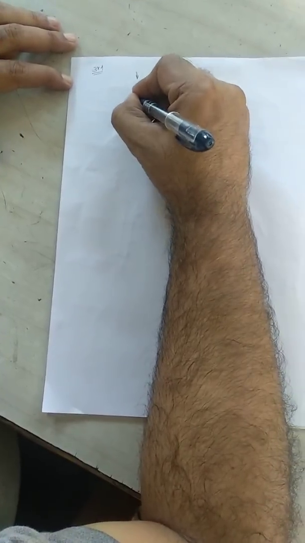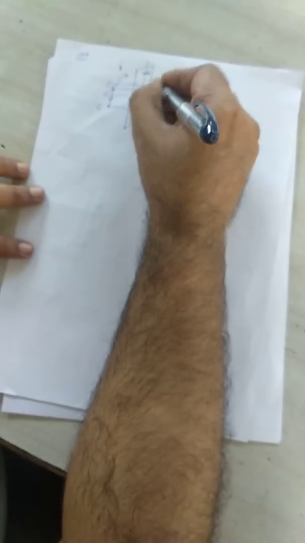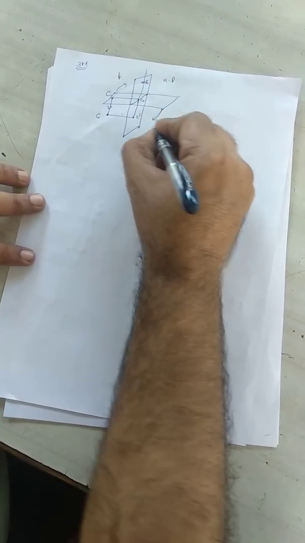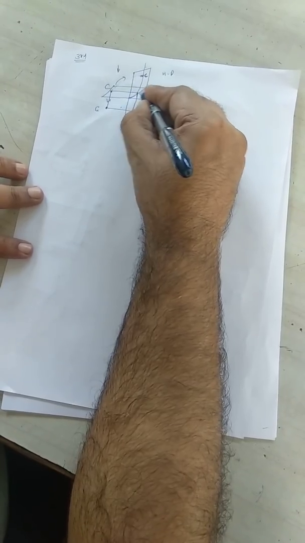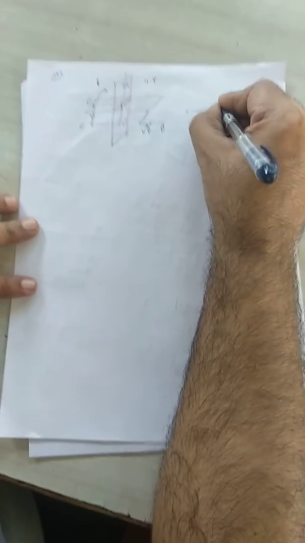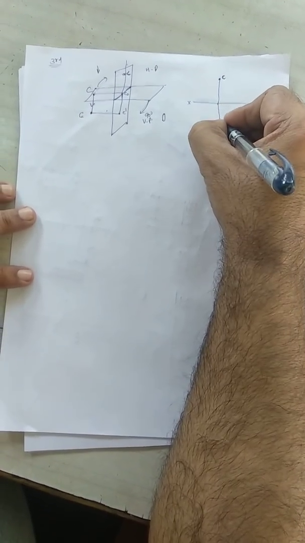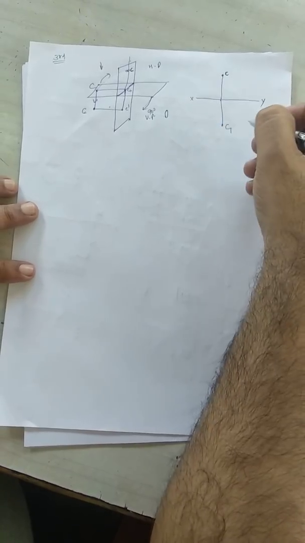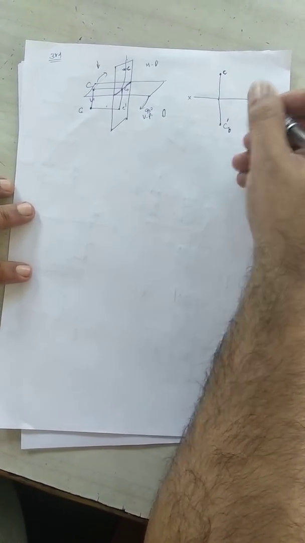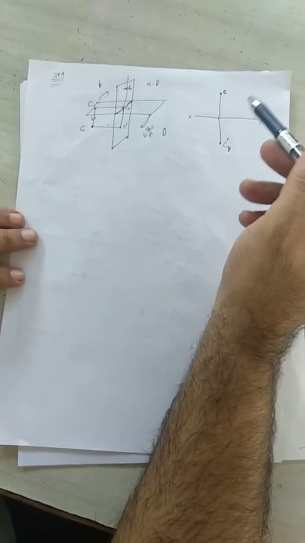So this is your top view. C will lie on the vertical plane. This means the horizontal plane goes upside and the vertical plane on the lower side of this reference line. So in the orthographic view, this will be your reference line, and this point C is the top view lying above the reference line, and the front view lies below the reference line, C dash. So in the third angle, it is just opposite to the first angle. This is the main difference between the first angle and the third angle.